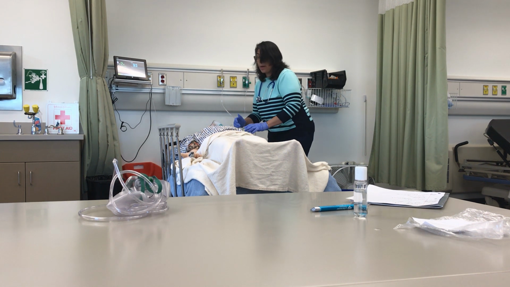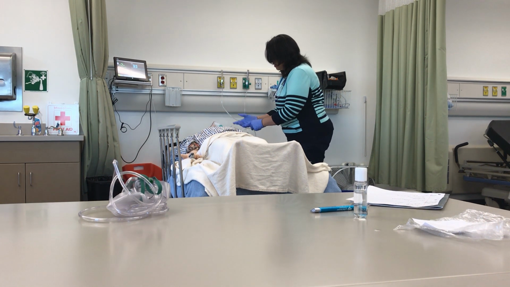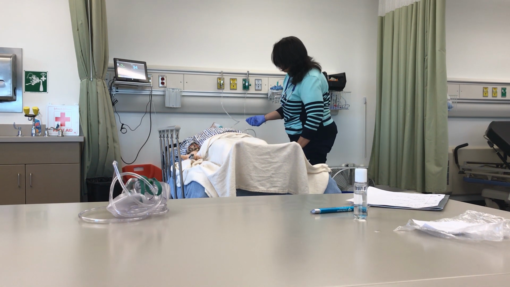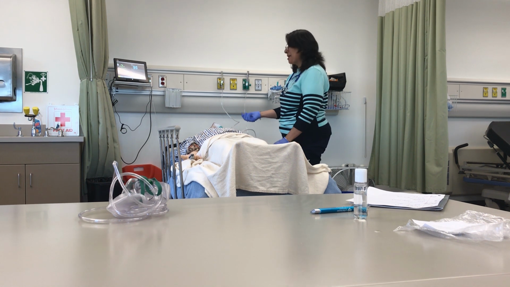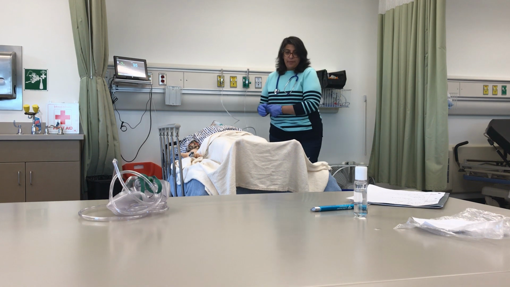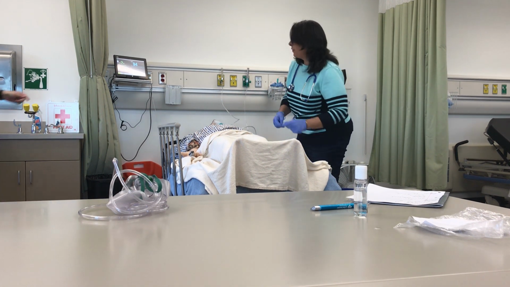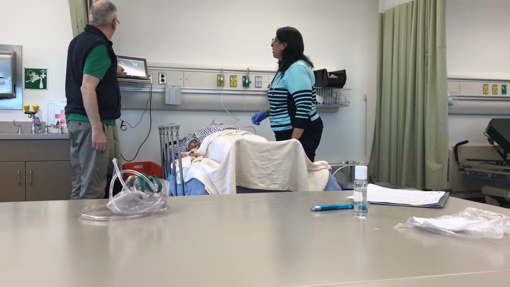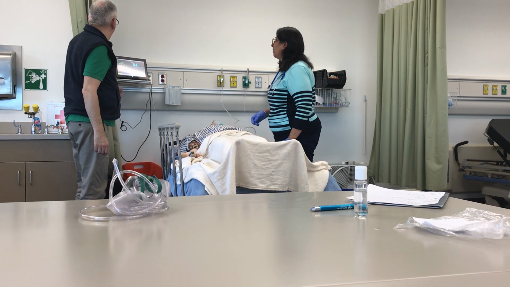So in the meantime, while I was listening to his breath sounds, I counted his respiratory rate, which is about, I would say, 28. I have my nap going, and there's a couple of funny things about the monitor here. If we hit this, it'll start giving us a number there, and then if we touch this, it'll give us a blood pressure.